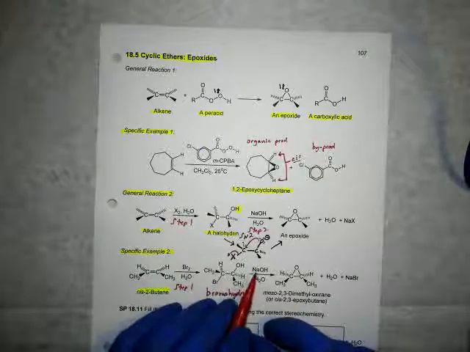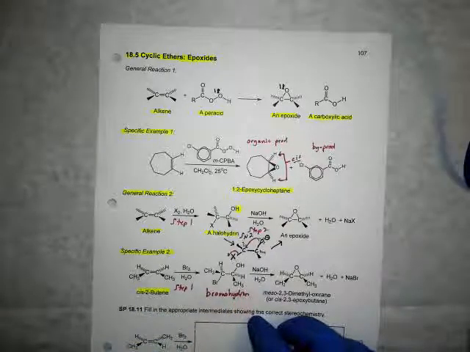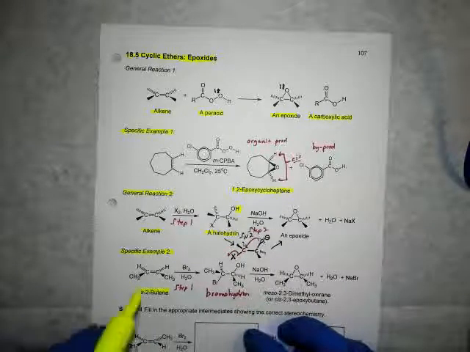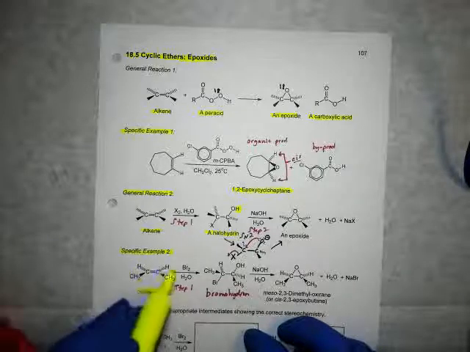Now, what's going to happen next? You're going to take your bromohydrin and subject it to sodium hydroxide and water. So we have an aqueous solution here. You're going to be refluxing it. Now, one thing I like to impress upon you, and this is pretty important, is the stereochemistry. Notice over here on the left that the methyls are cis to one another, as are the hydrogens.